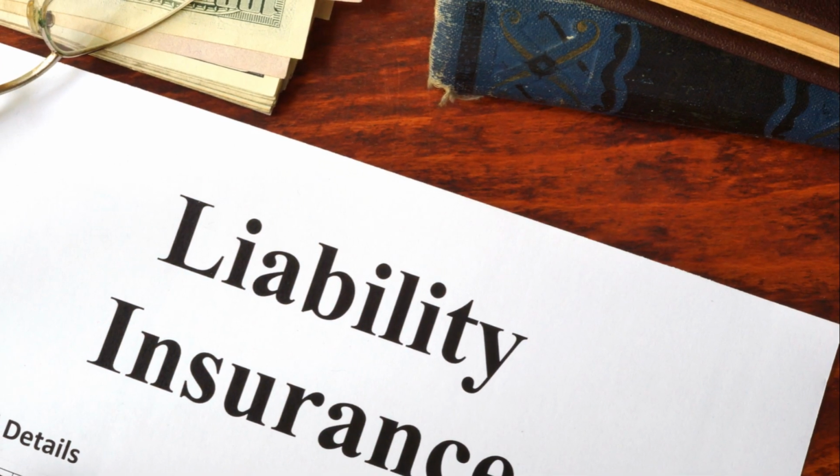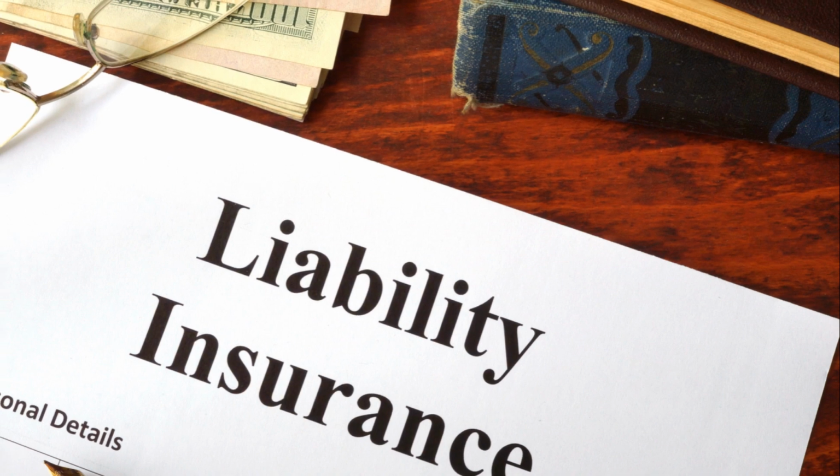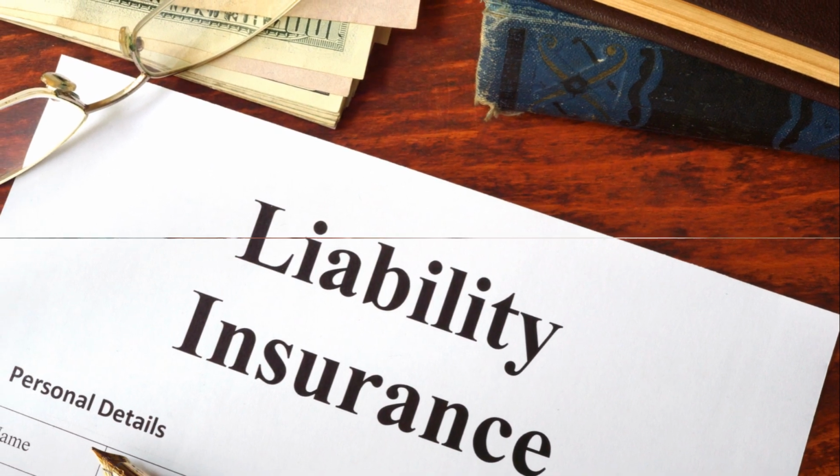The benefits of a DBA are twofold. Firstly, it provides legal protection, ensuring no one else can operate under your chosen name. Secondly, it enhances your business's professional image. With your DBA filed, you're ready to move on to the next step, securing professional liability insurance.